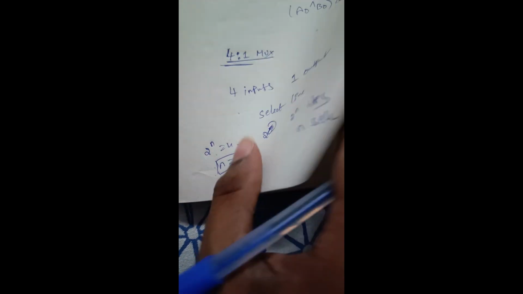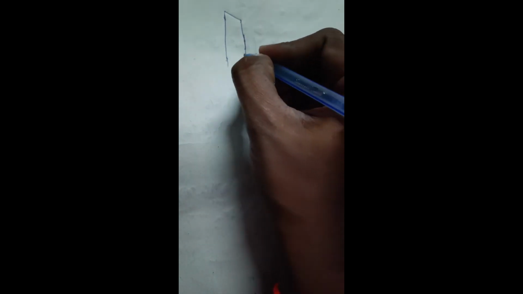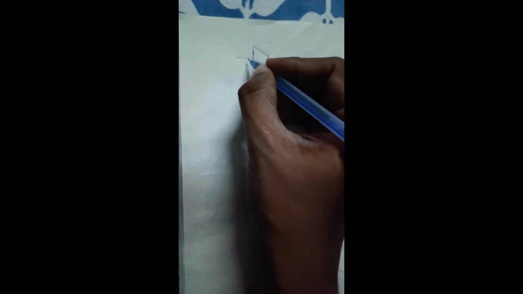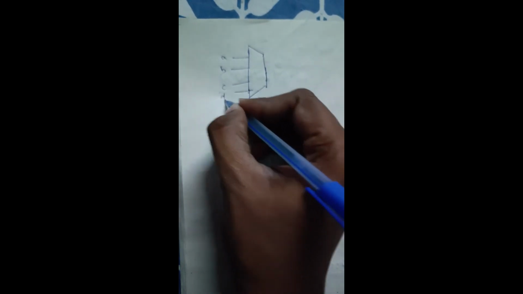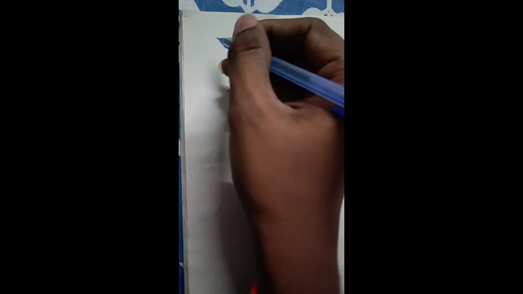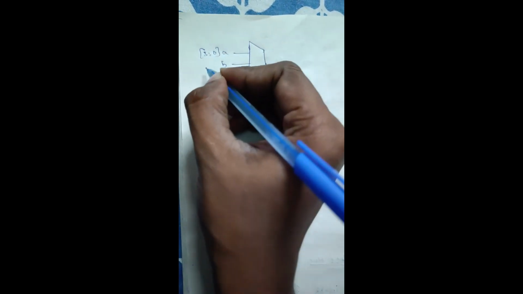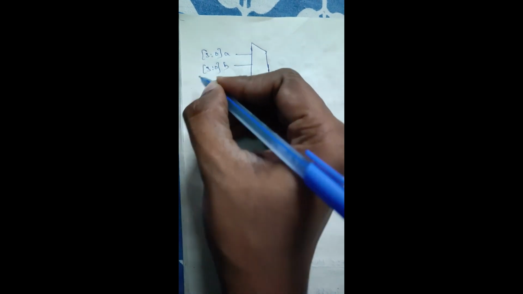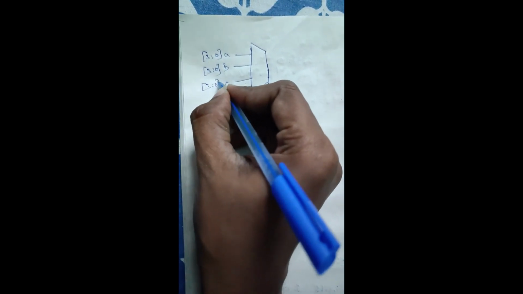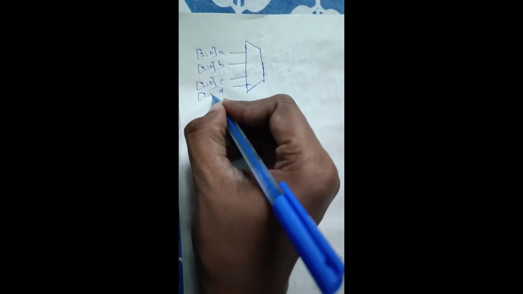Okay, let's see how it works. In the 4:1 mux, we will have 4 inputs, A, B, C, D, and each has a 4-bit size, so 3:0 for all of them. All inputs are 4 bits, right?